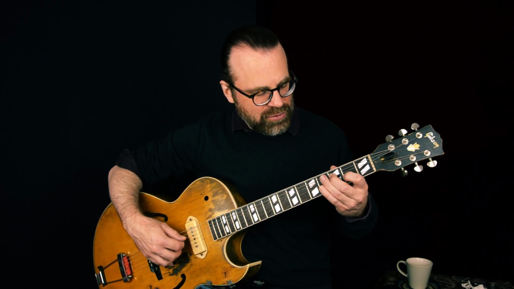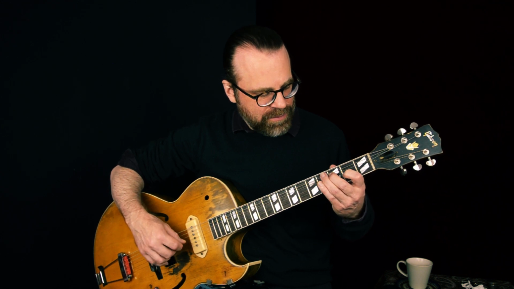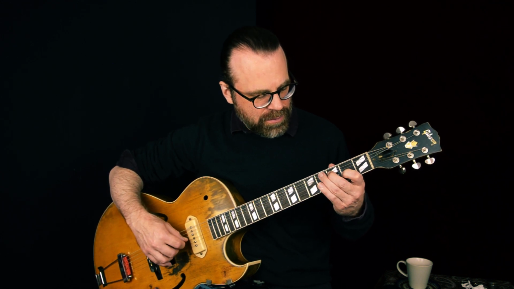Because when I have a pure major third, and I keep my A here, my third, then I have to bend the F sharp a bit higher, around 15 cent, to have a pure major third.